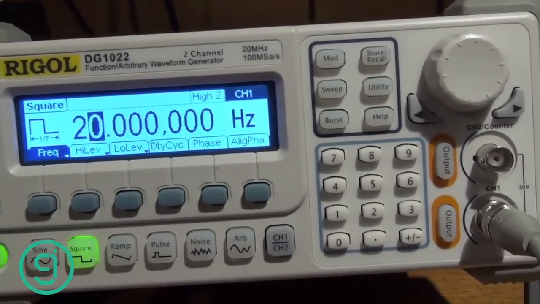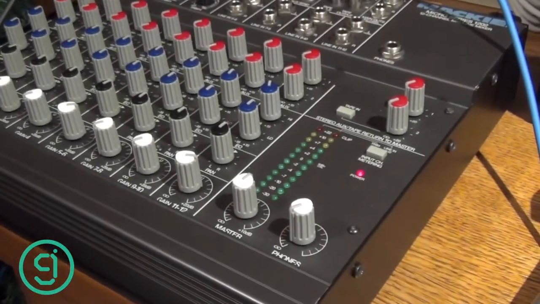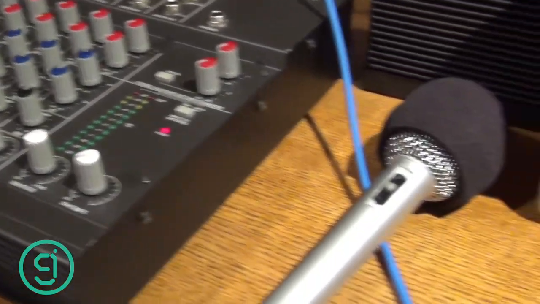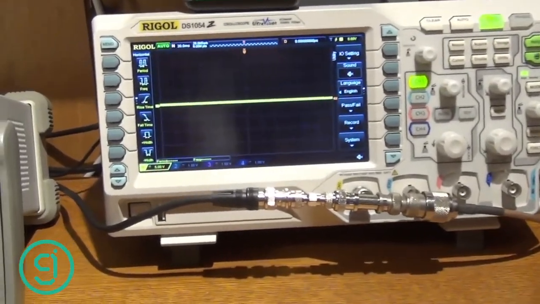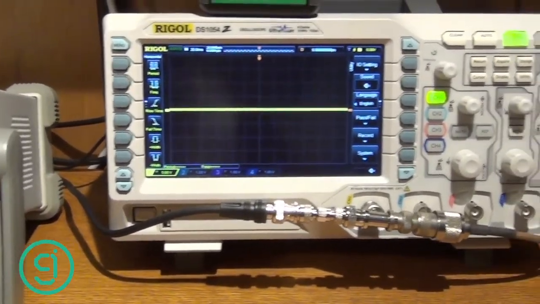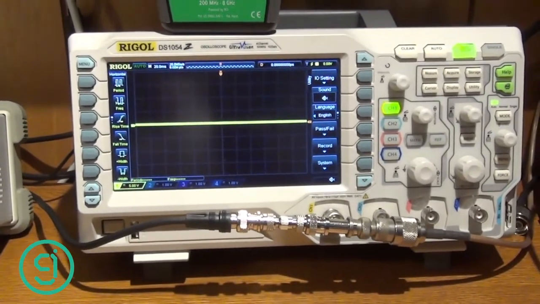And quickly, just to demonstrate amplitude modulation, I've got an audio preamp, a mixer, and a microphone that I will patch into the signal generator to show what amplitude modulation looks like. So I'll get the camera set up so that we can see the oscilloscope screen, and let's go.